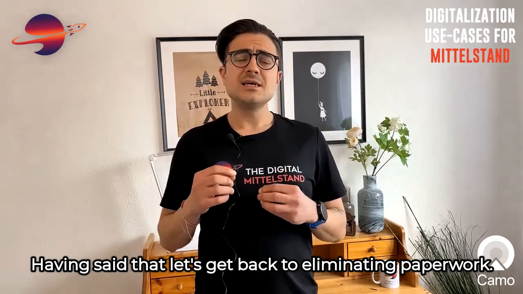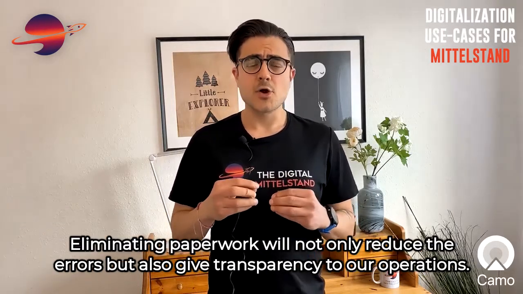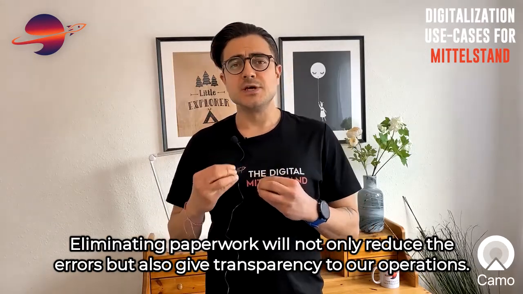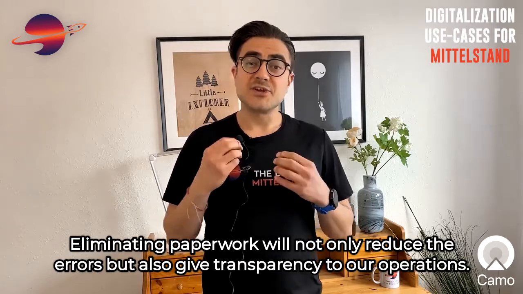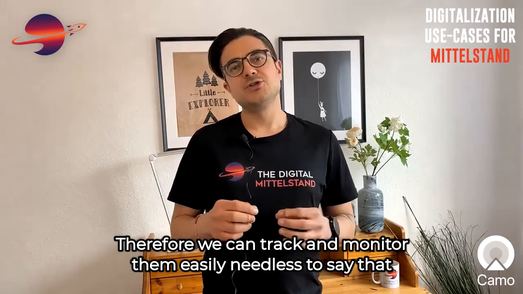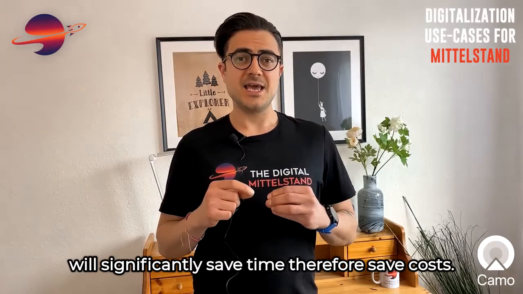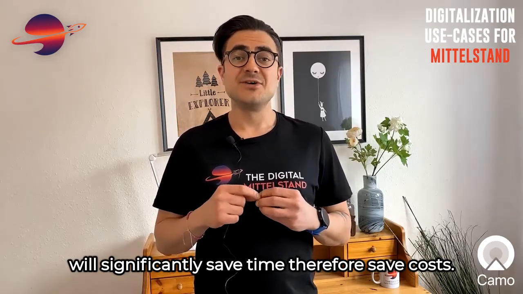Having said that, let's get back to eliminating paperwork. Eliminating paperwork will not only reduce the errors, but also give transparency to our operations. Therefore, we can track and monitor them easily. Needless to say, that will significantly save time, therefore save costs.